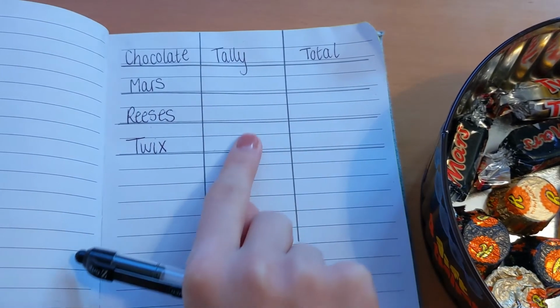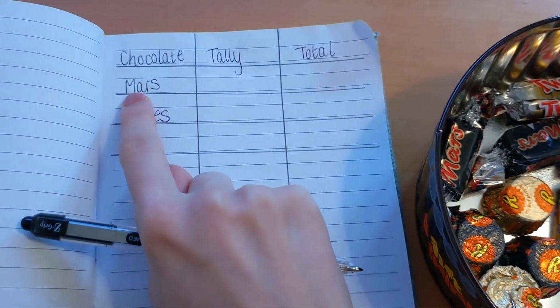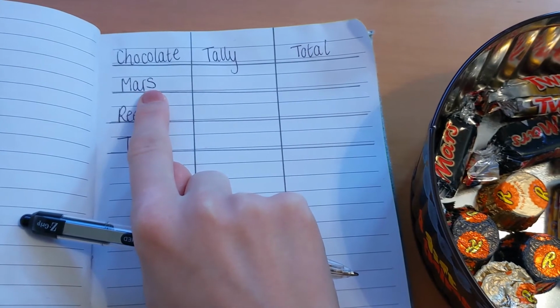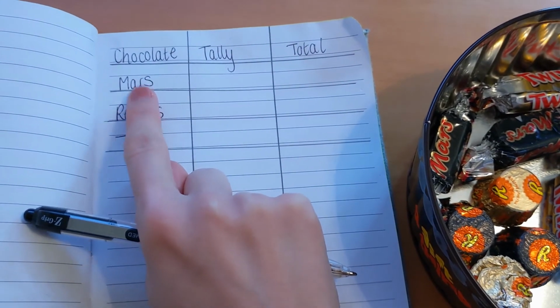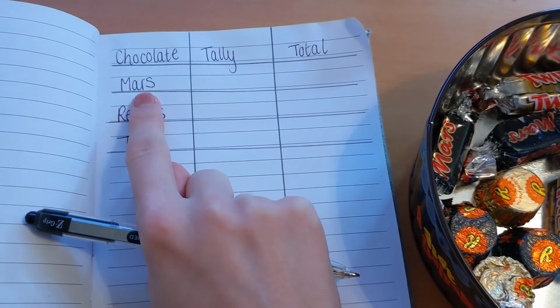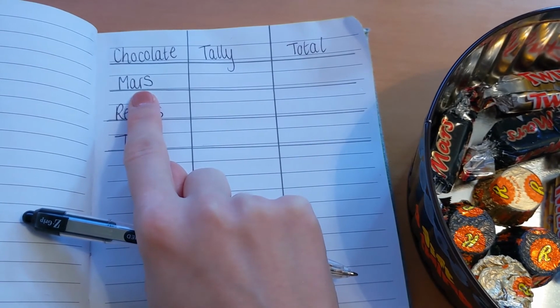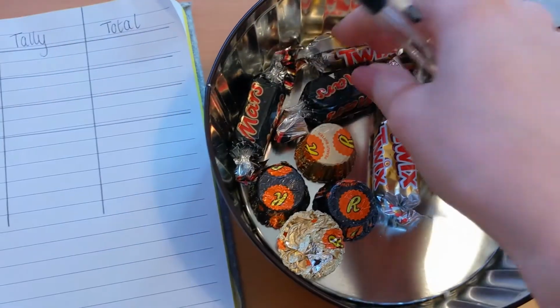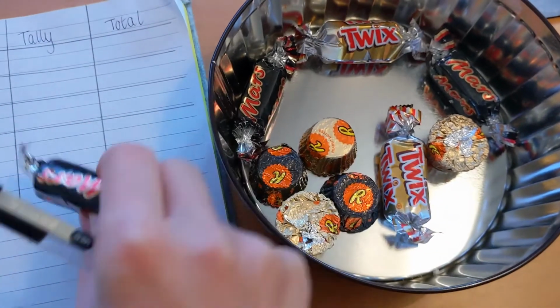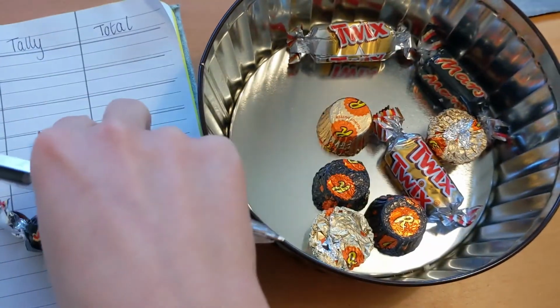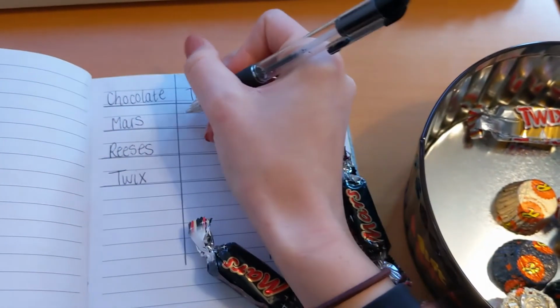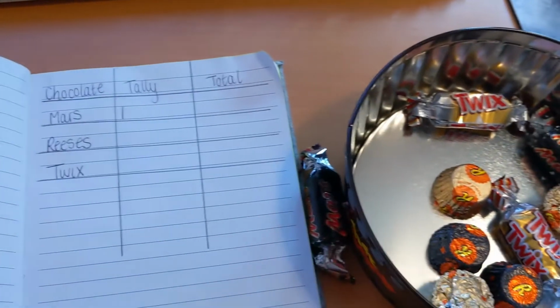Now I need to fill in my tally column. So first thing I'll do is see how many Mars I have, and what I'm going to do as I count them is take them out of the pot so that I don't count one twice. That's really important. So I have 1, and as I've pulled out 1, I put 1 on my tally and I can get rid of that one.